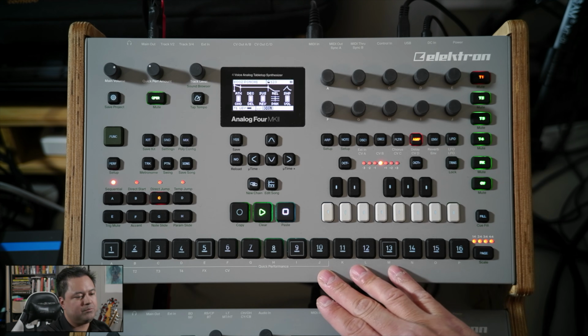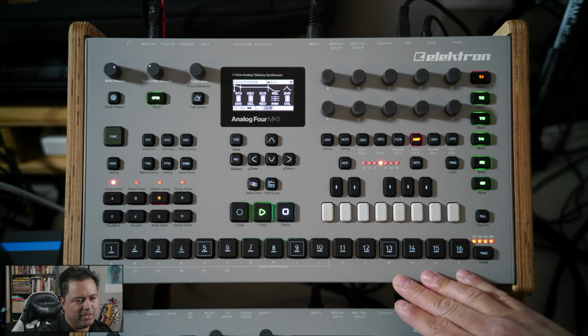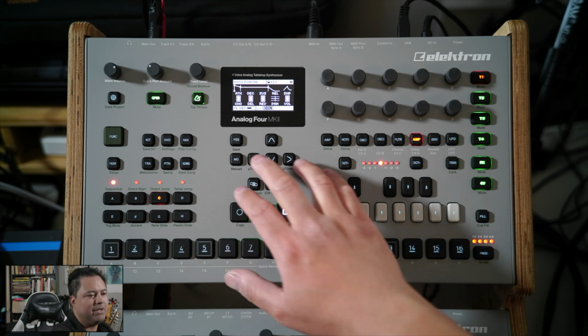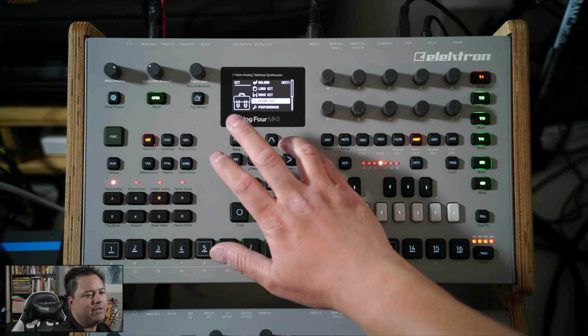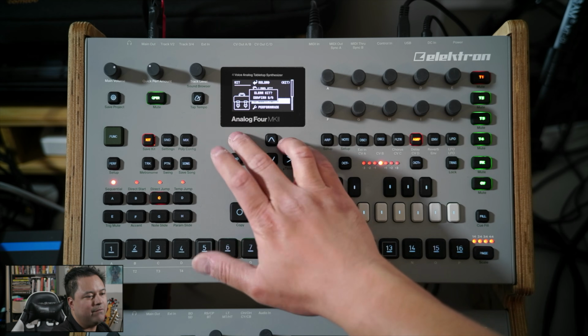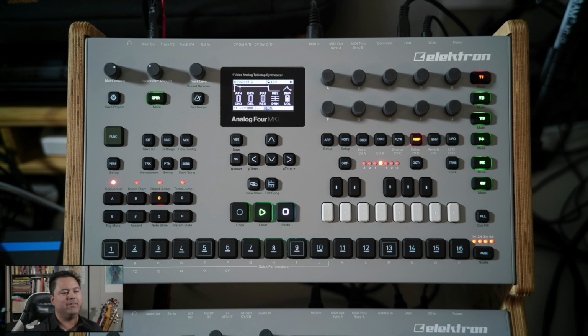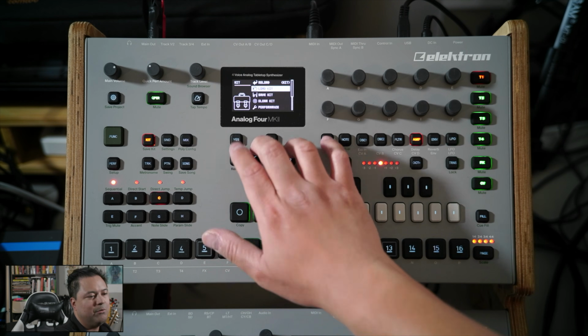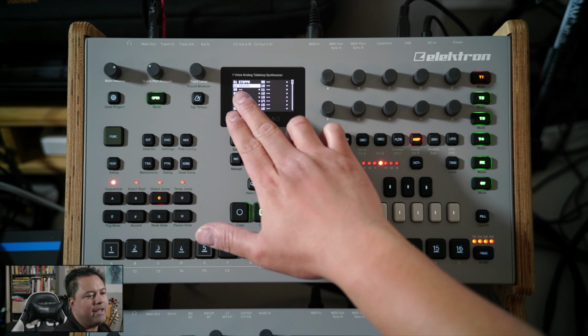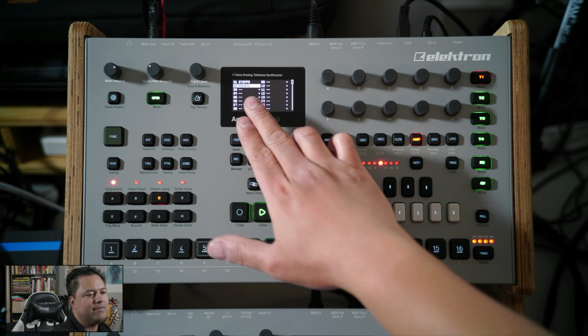So if you want to make your own kit, the best way to do that is to start over here and press clear kit. Clear kit, confirm. So what I just did is I cleared the current kit that I had. However, if you go over here to kit and say you want to load it, you'll notice that the kit that I just cleared is still there.